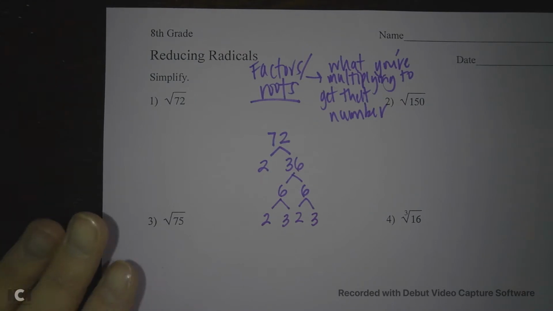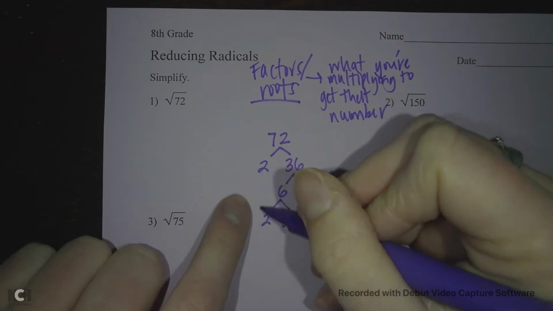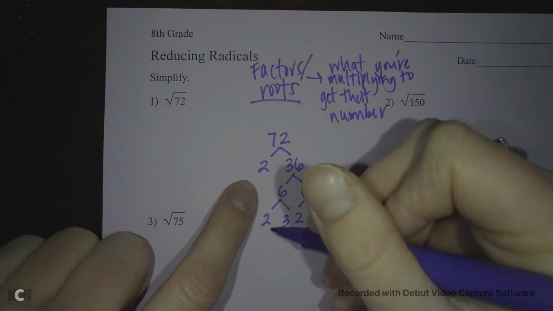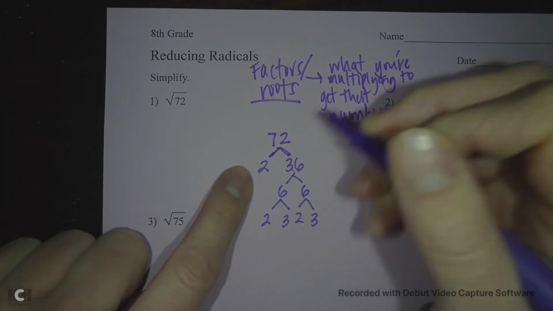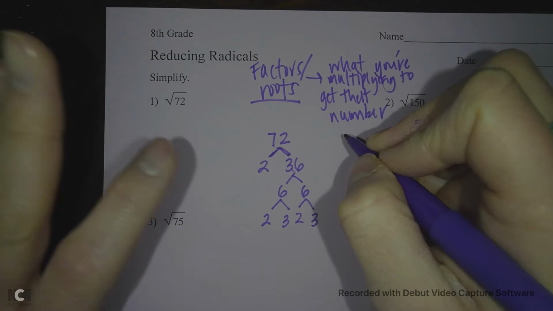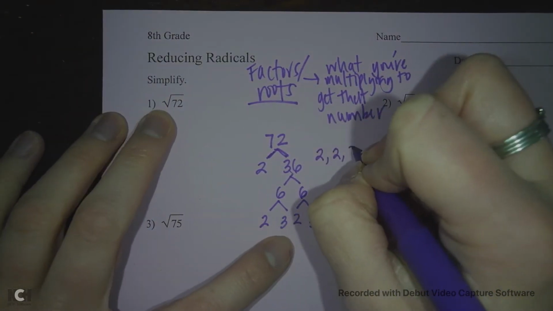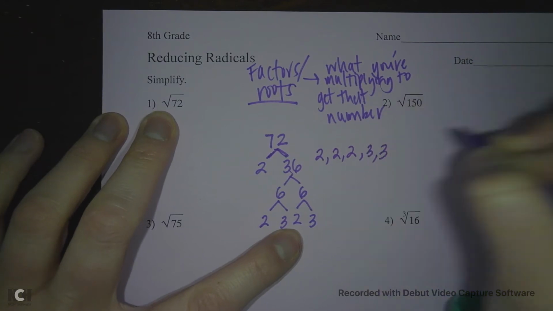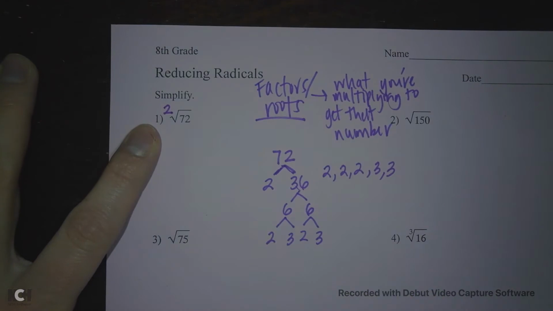So the roots or the factors of 72 are all of these little extra pieces on what I call the leaves. These are your branches and then your tree and then here are your leaves. So you need all of your leaf numbers. We can't leave them out. We're going to put them in order from least to greatest. So I've got a 2, another 2 and another 2, and 2 3s.